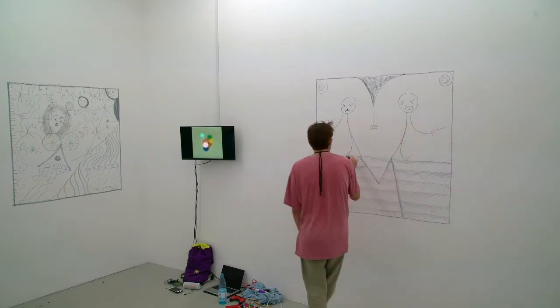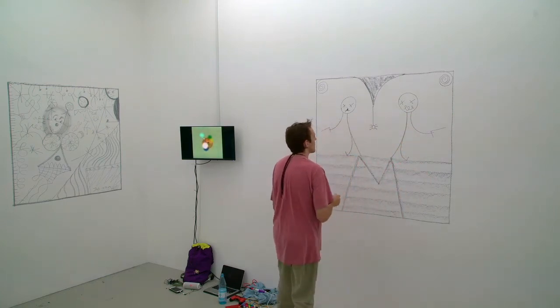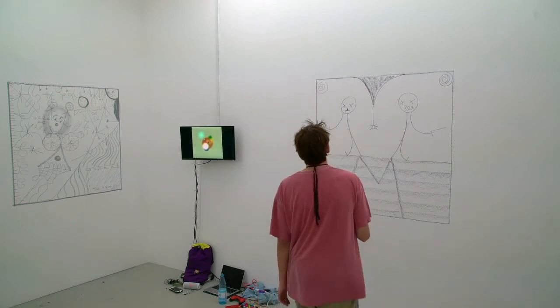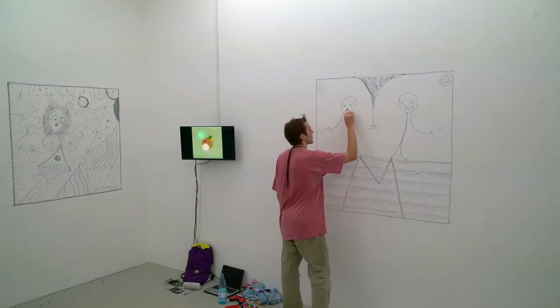It's drawn many times, and every time it's a little bit different, but it basically goes in the same way. So yeah, some bodies there.